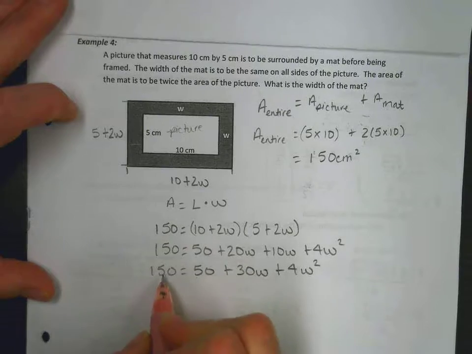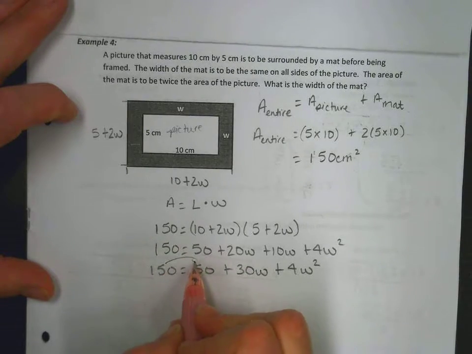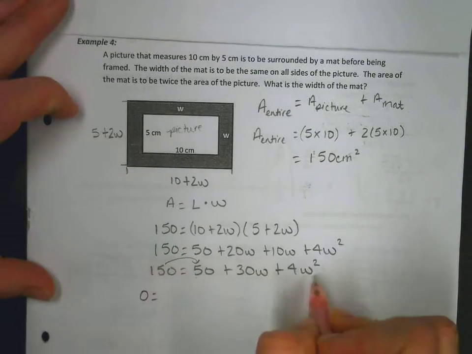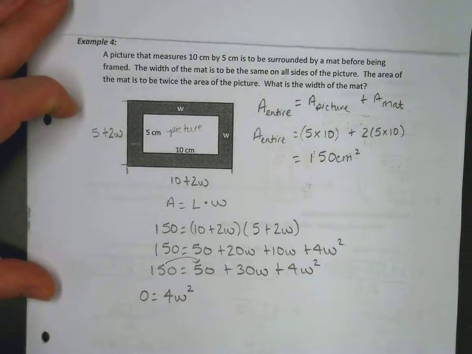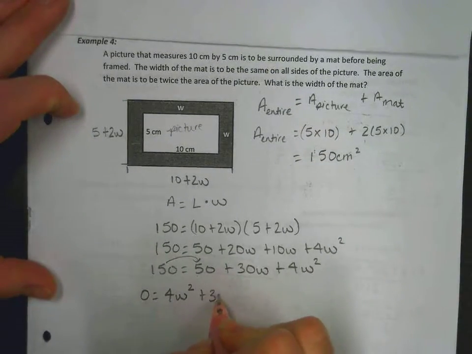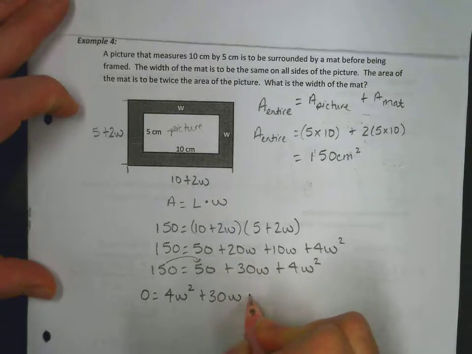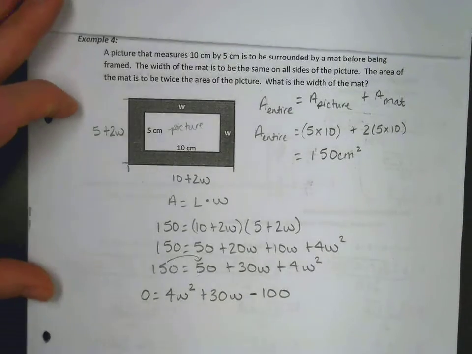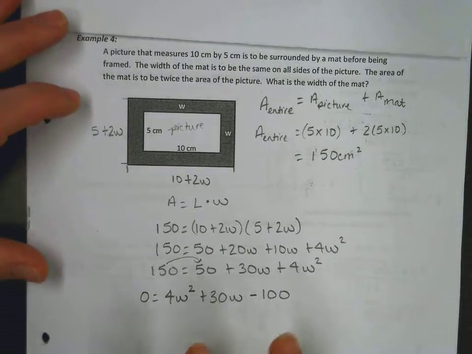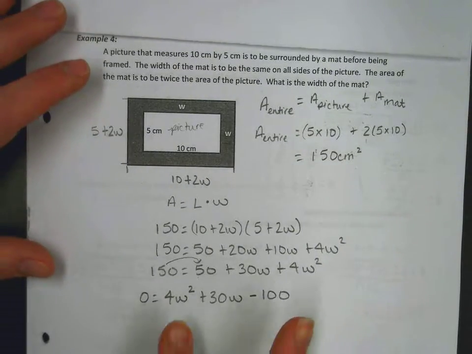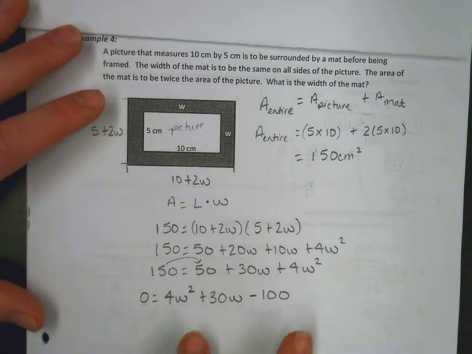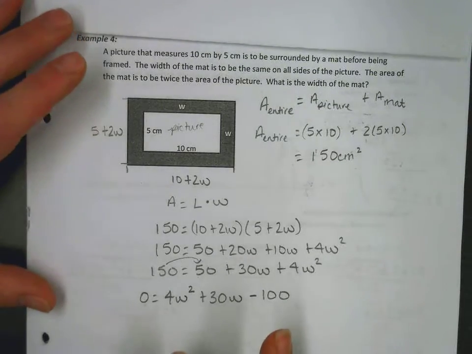Well, in order to do that, we have to make our equation equal to 0. So I'm going to bring 150 to this side. At the same time, I'm going to write this in the order that we generally like to see things. So 4w squared plus 30w, and then this is going to be minus 100. All right, so now we are ready to solve this. So how do we solve this? We've learned two methods now algebraically. One is factoring, and two is completing the square.